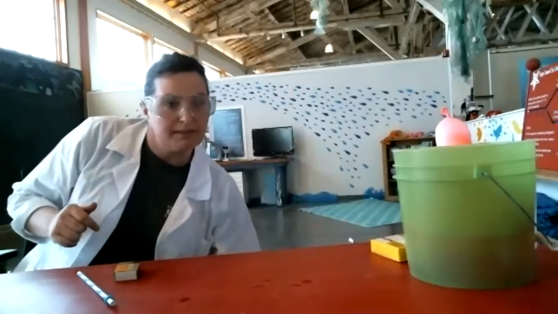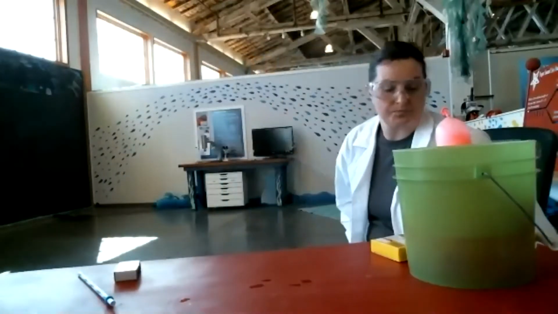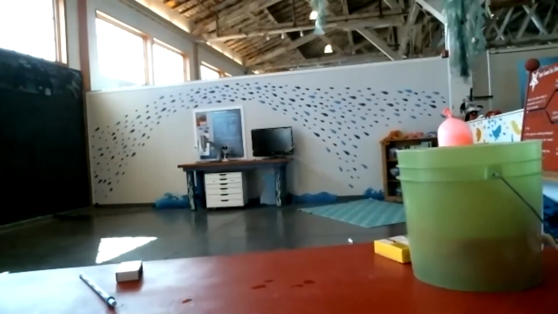So now it's time to talk about convection currents themselves. So I'm gonna come back over here. Turn back on my screen share so that I can show you guys a little bit about convection currents.